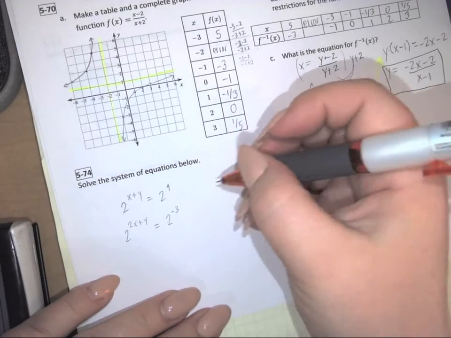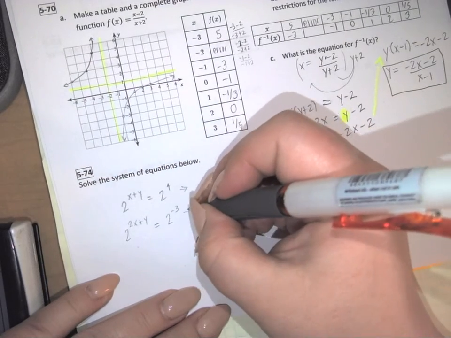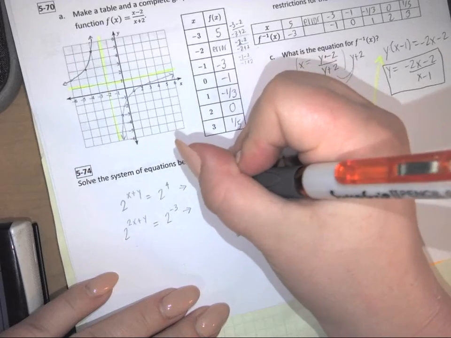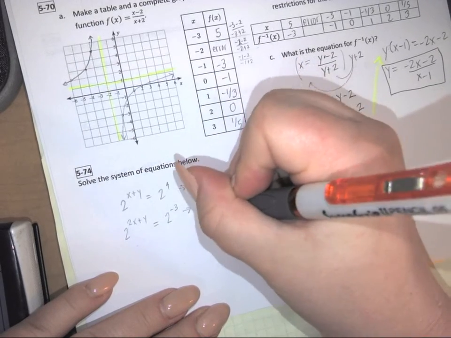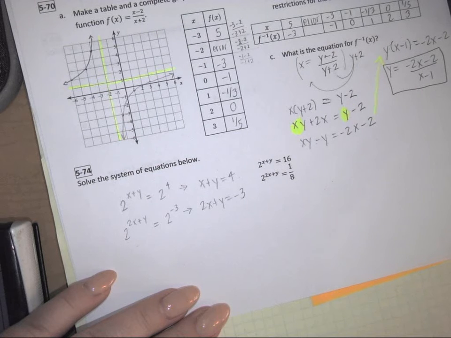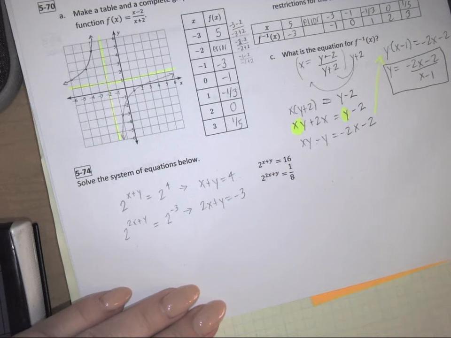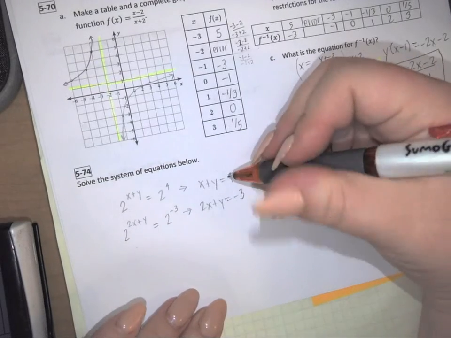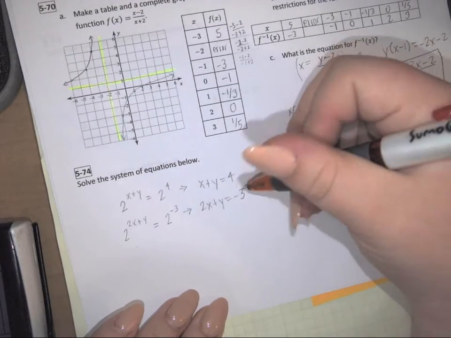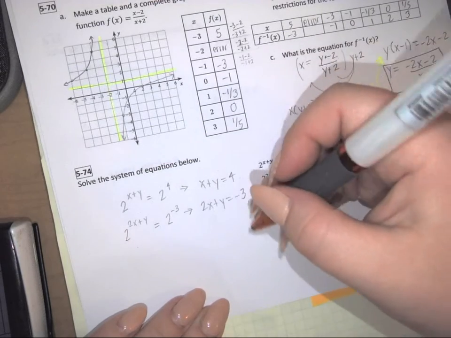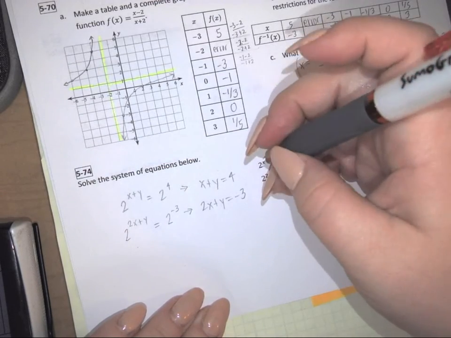And then once you have that, then you can just make the exponents equal to each other. So you have x plus y equals 4, and then 2x plus y equals negative 3. Right, and then you can solve this any way. You can solve these both for y and set them equal to each other. You can solve one of these for y or one of it for x, and substitute it. But it's probably set up really to be solved through elimination.